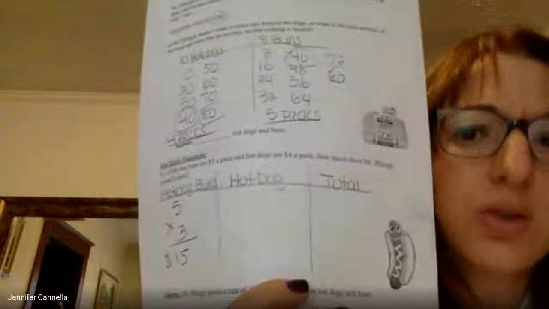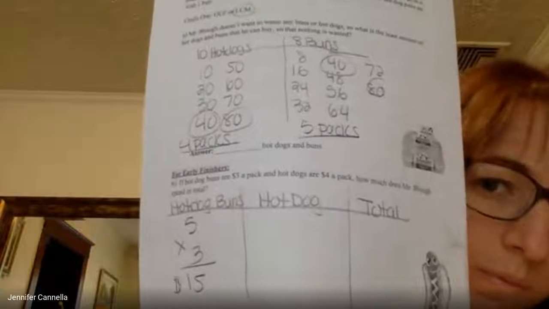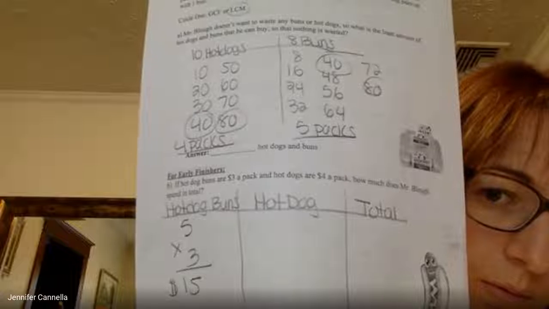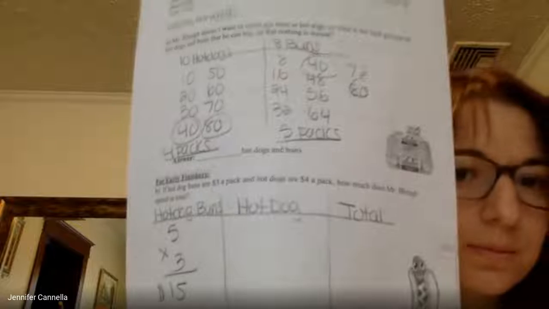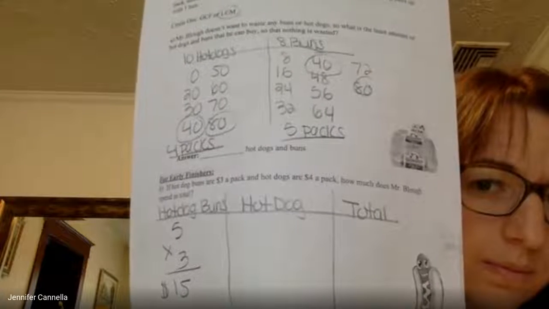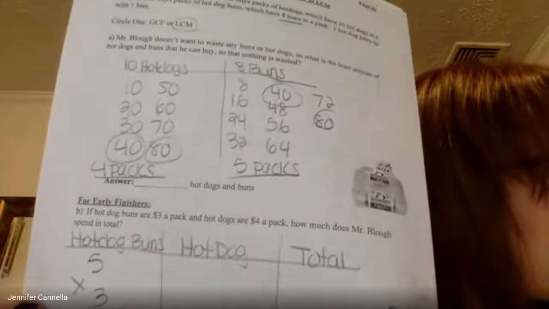Now let's look at the hot dogs, Anelina. How many packs of hot dogs do I need? You need 4. And how much is each pack? $8. Hold on. Oh, no, it's $4. Okay, right. So what am I going to do with the 4 and the 4? You have to multiply it. Good. What's 4 times 4? 16. Good. So you're going to write under the second column, 4 times 4, put your dollar sign. That gives me a total of $16.